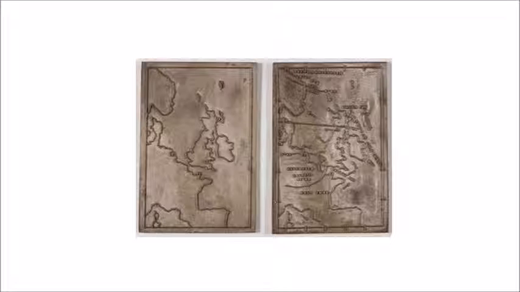Now, we're all very familiar these days with the imagery and frailties and concepts of weather forecasting, but these images, or rather these printing plates, are the beginning of that imagery, and the culmination of more than 15 years of thought and experiment by Francis Galton.